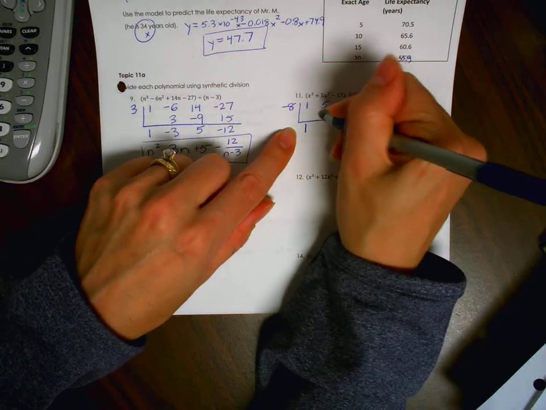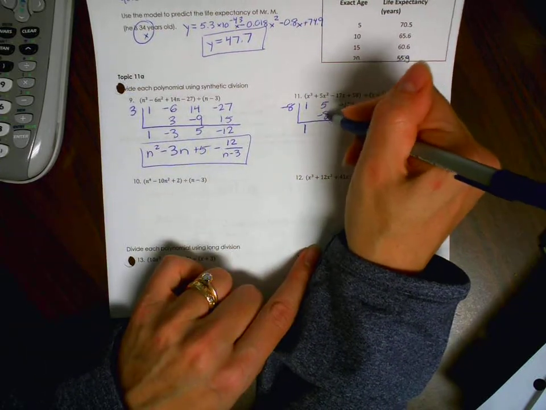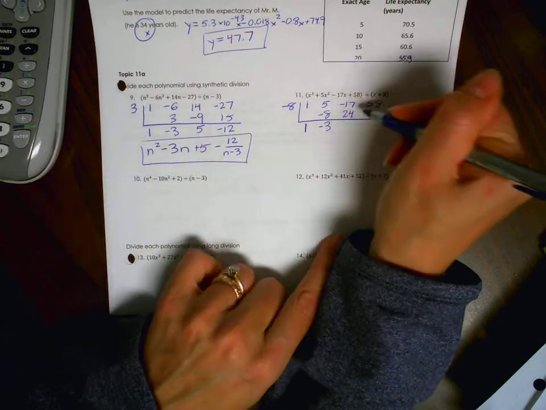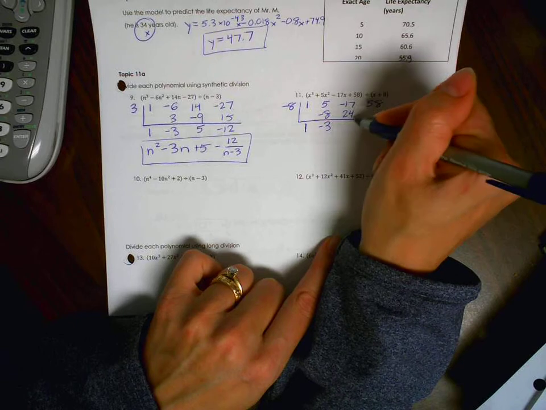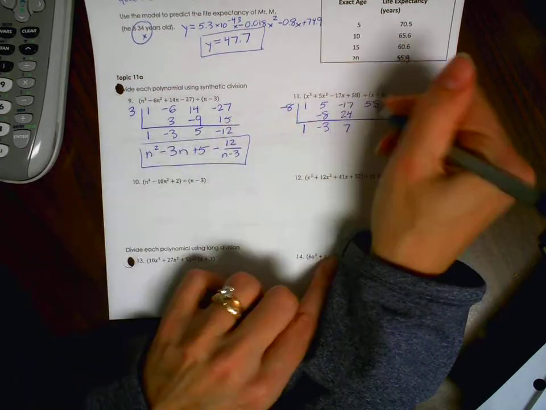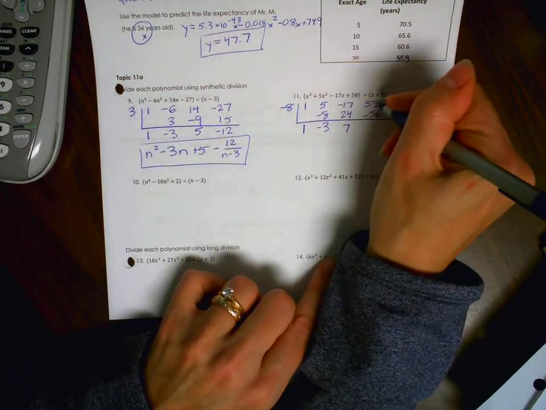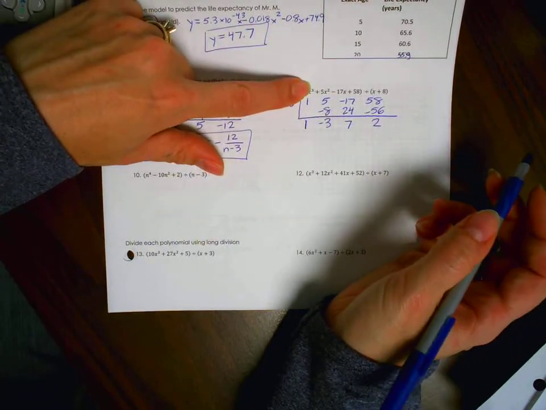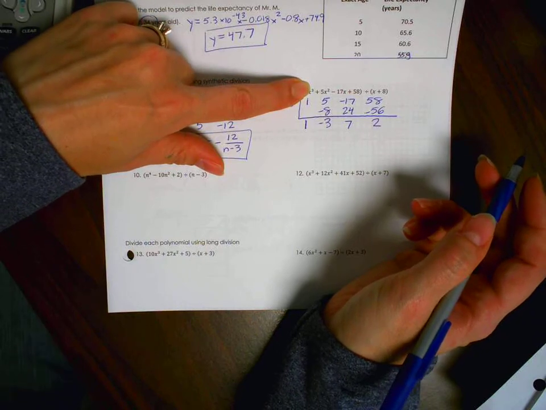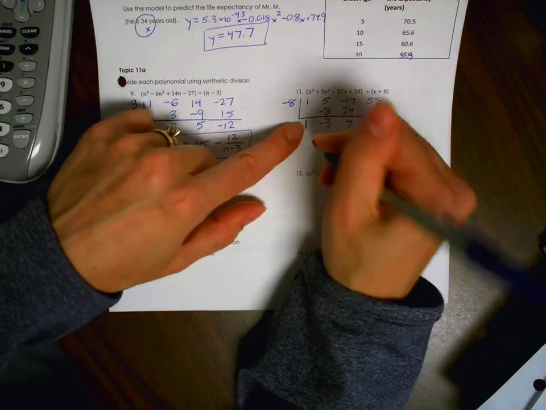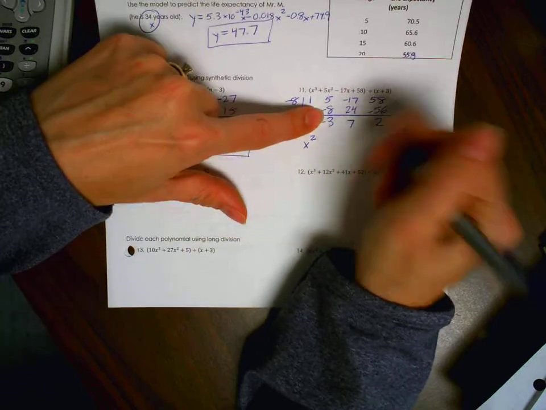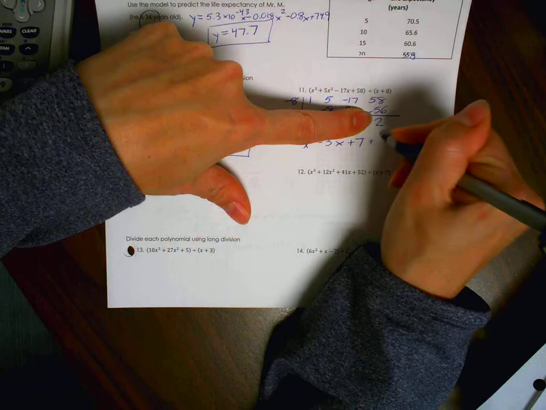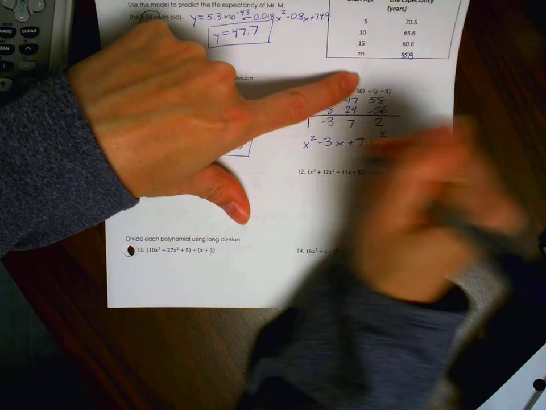1 times negative 8 is negative 8. 5 plus negative 8 is negative 3. Negative 3 times negative 8 is 24. 24 and negative 17 is 7. 7 times negative 8 is negative 56. 58 and negative 56 is 2. My highest exponent of my original problem was x to the third. That means for my answer I need to drop it down 1. So this is going to be 1 x squared minus 3x plus 7 with a remainder of 2 over x plus 8.